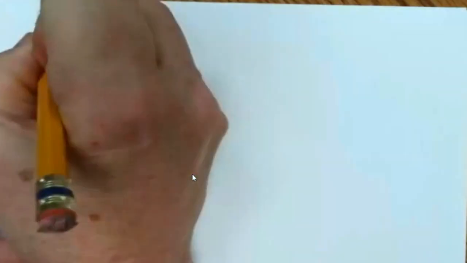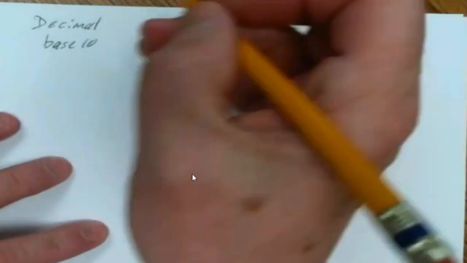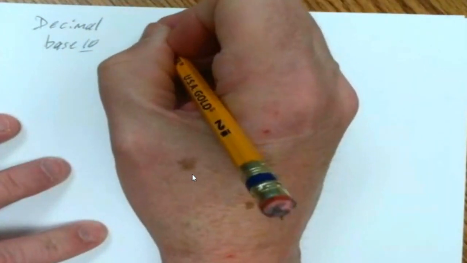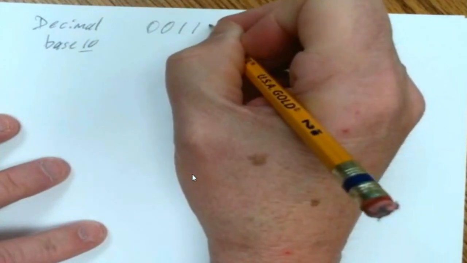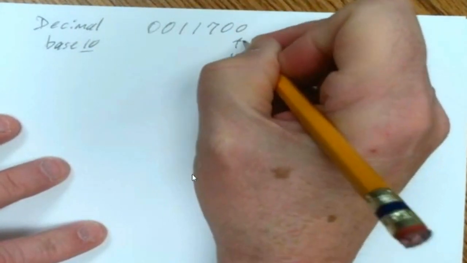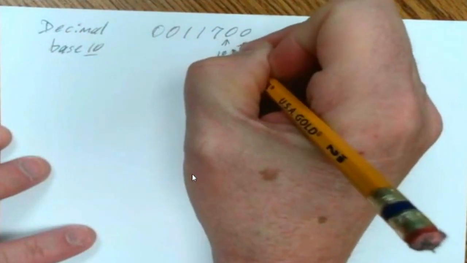So we use the decimal system, right? And that's base 10, decimal. And so all of our numbers go from 0 to 9. We don't include 10, right? We go from 0 to 9. And if we have a big number, like 11,700, this is the ones place, right? Anything less than 10, we put a number in there.